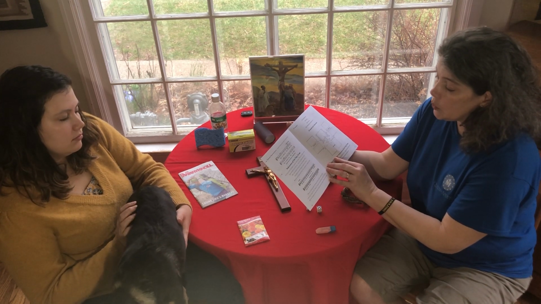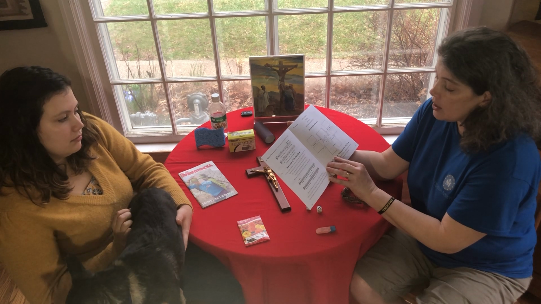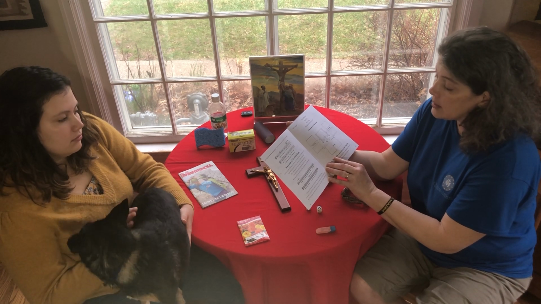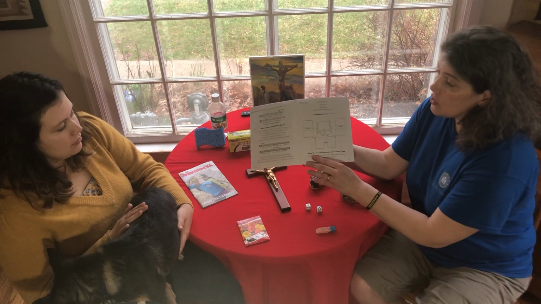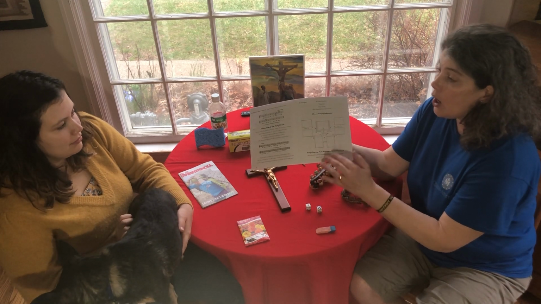Behold, behold, the wood of the cross, on which is hung our salvation. Come, let us adore.